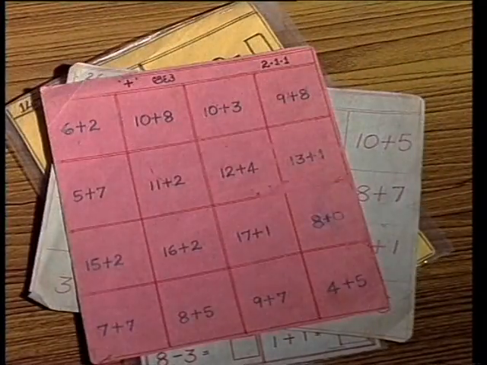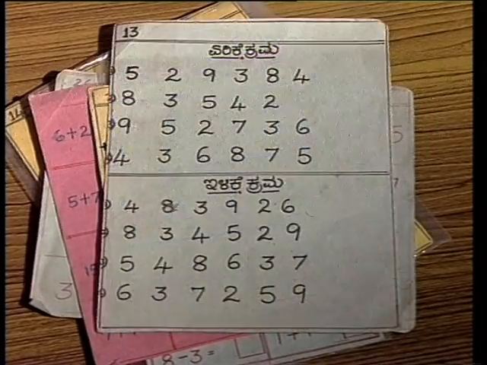When I am teaching addition, maybe I have got 10 cards over there. But in the actual classroom situation, what happens is when you give these cards to the children, within 2-3 minutes they would have finished all the problems and come back to the teacher saying, "Miss, I have finished this. Another card."